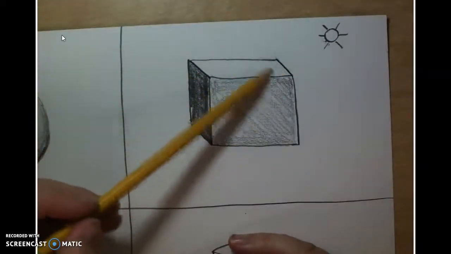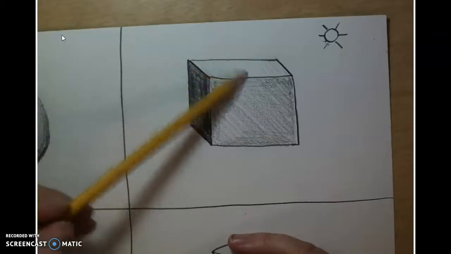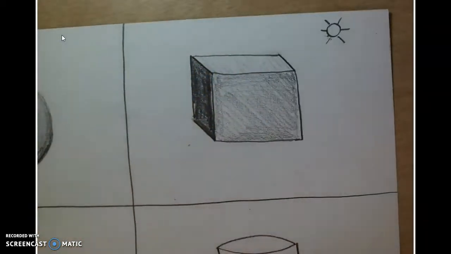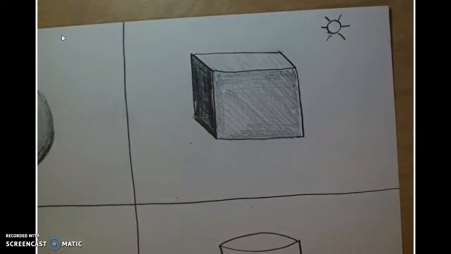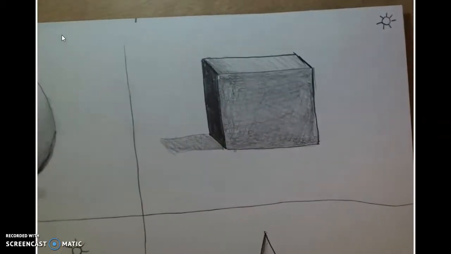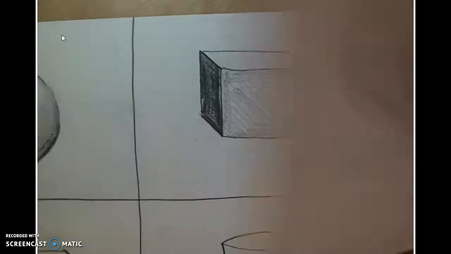We're adding a little bit on the top, just a hint of value. If you want to add a shadow on the bottom, you can. It would look like this. All right.